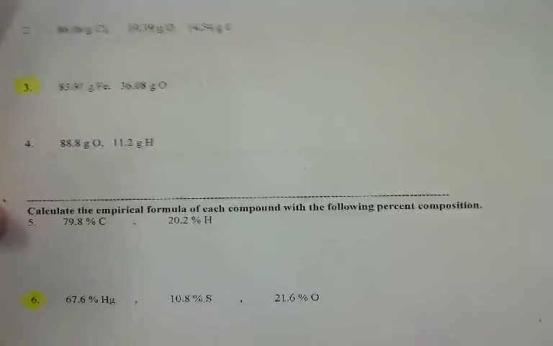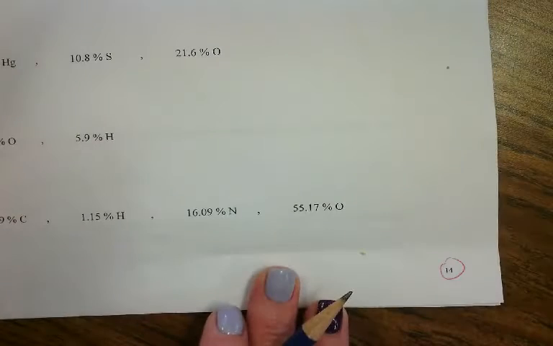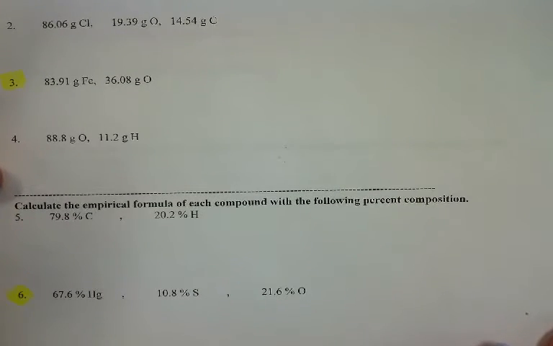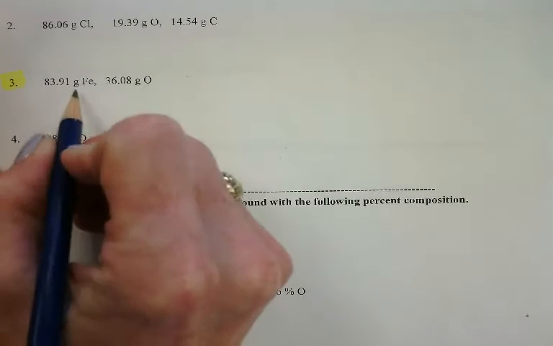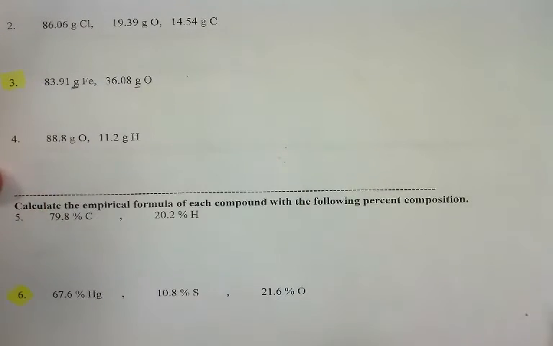So we'll start here with our empirical formulas. This is on page 14 of your homework, and number 3 is where I'm going to start. So the tune goes percent to mass. Well, this is already in mass. If you see G, that stands for grams. That means it's already in mass. So we've already done step 1, percent to mass. It was given to us.